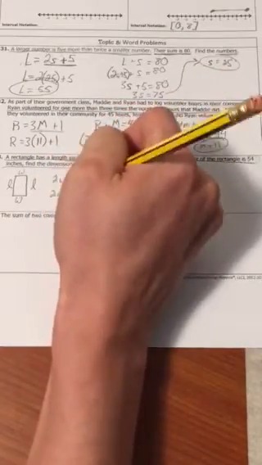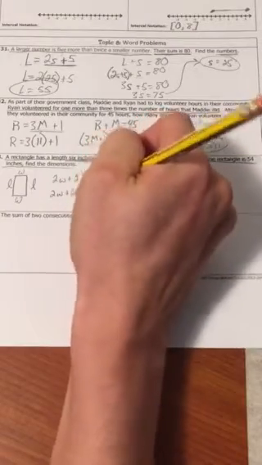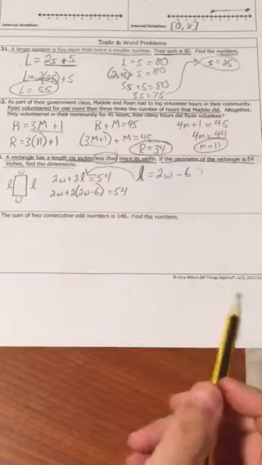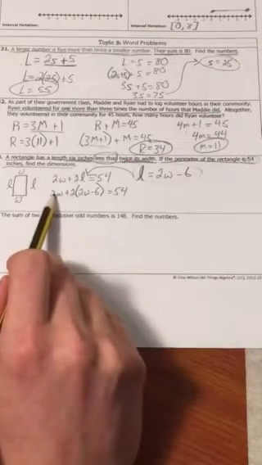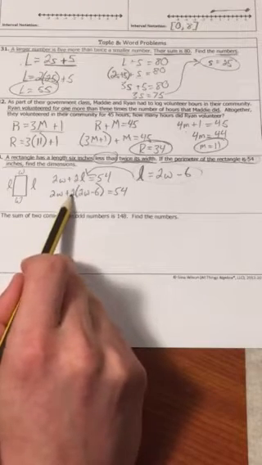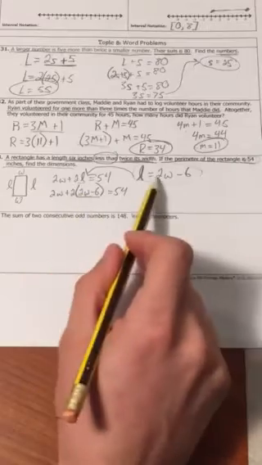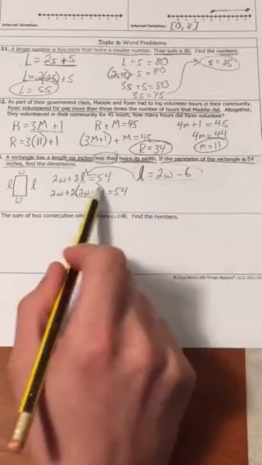So here's the equation again. 2w plus 2, and my L is going to be 2w minus 6, equals 54. So now I just multiply it all through. Notice my 2 in front of the 2L is still here. My L is being replaced by what L is. L is 2w minus 6. So I'm just replacing my L with 2w minus 6.